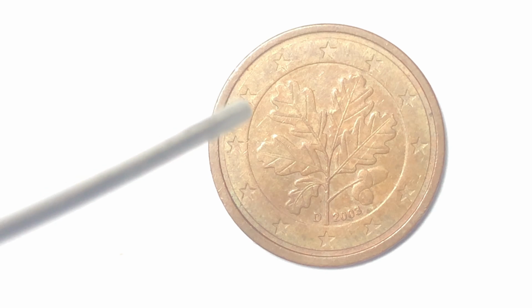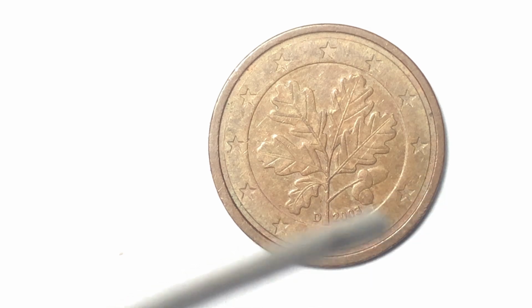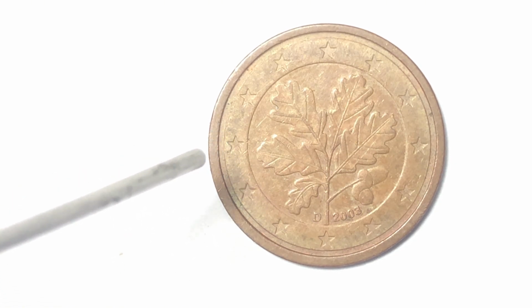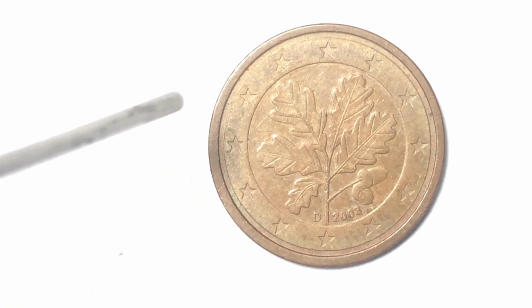Around the outer rim the 12 stars of the European Union symbolizing the original 12 member states. If we talk about the oak trees, and here is the oak twig, they are hardwood trees, deciduous or evergreen with spirally arranged leaves, often with lobate margins. Some have serrated leaves or entire leaves with smooth margins.